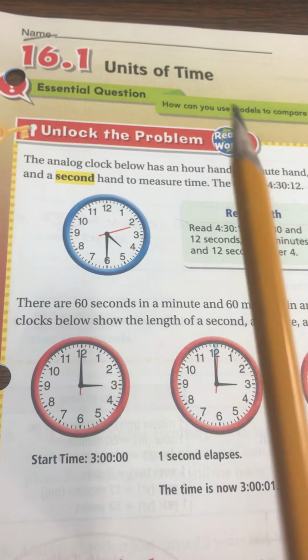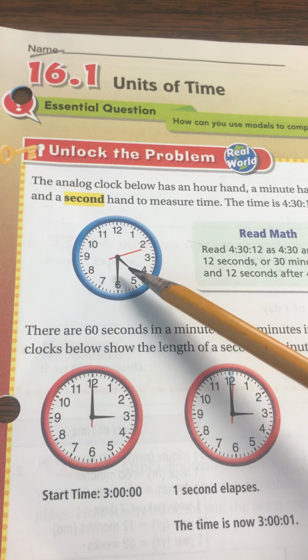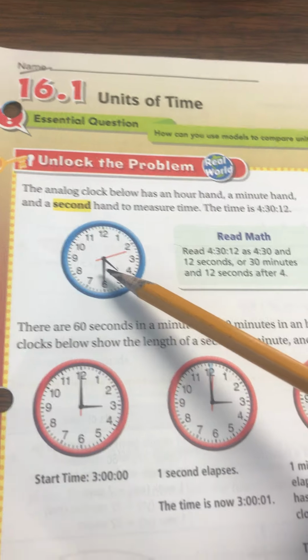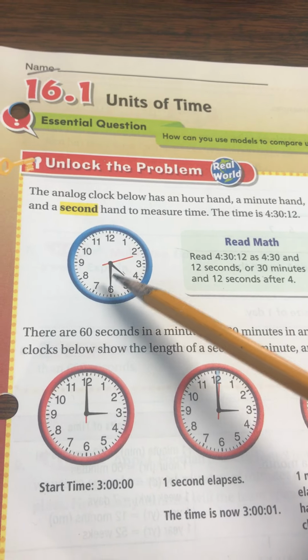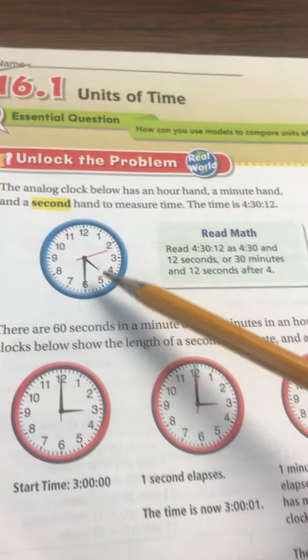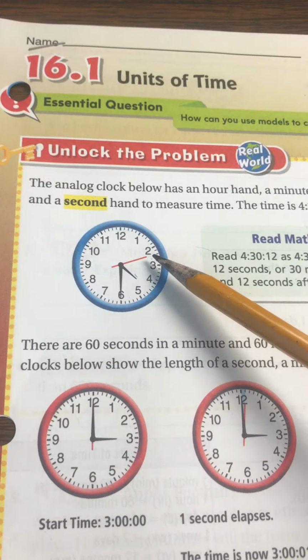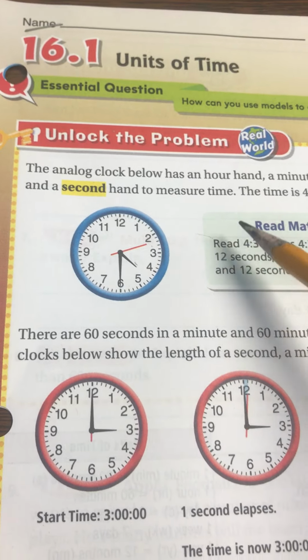The analog clock has an hour hand, which is always going to be the shorter hand, a minute hand, which is the long hand, and then there's also a second hand, which is the little red line right here that measures the seconds. And those are all the hands that we use to measure time.